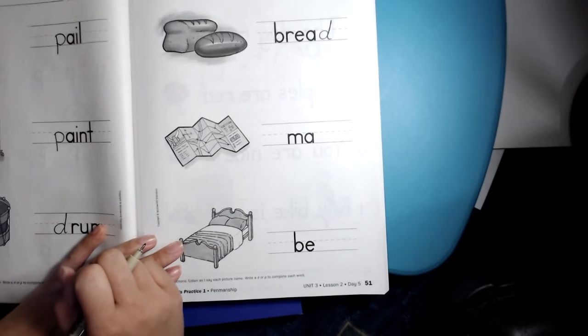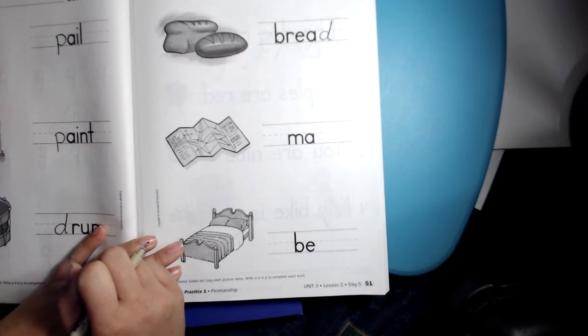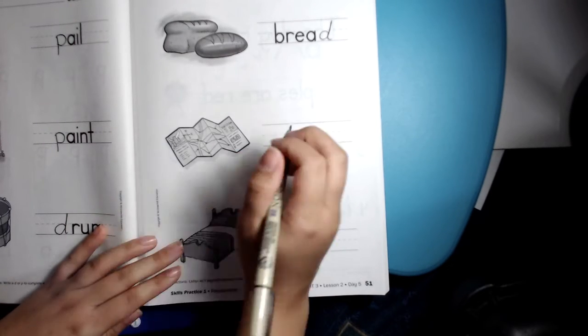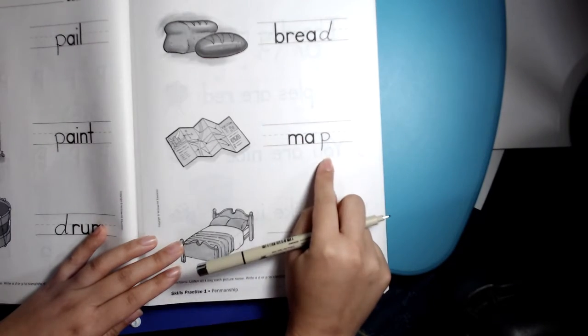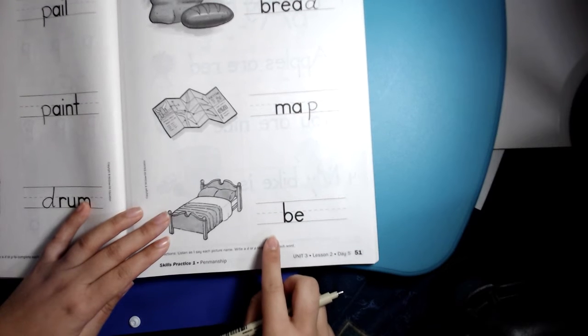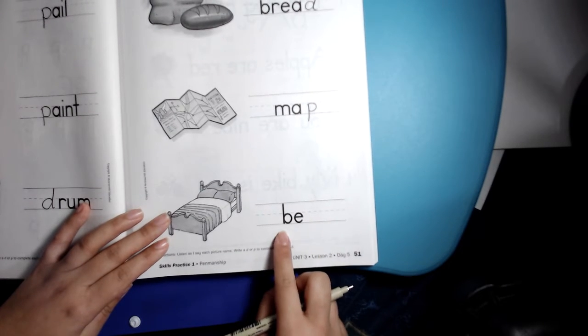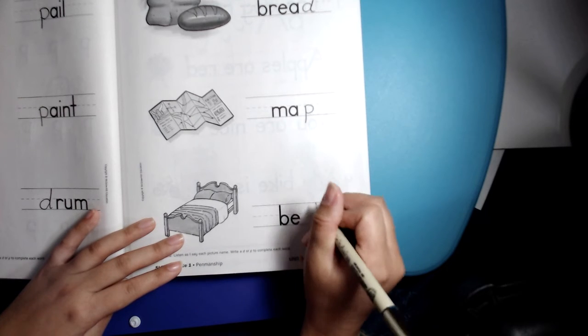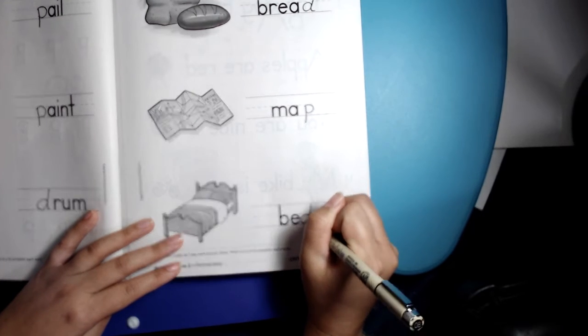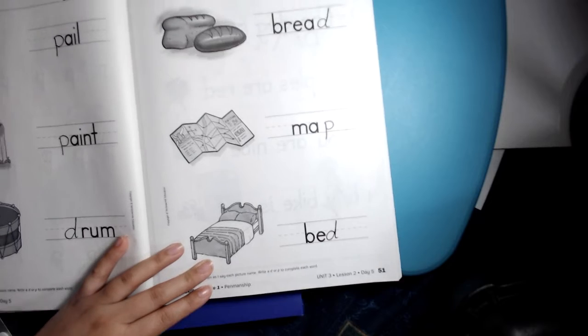What sound do you hear at the end of map? P. So I write the letter P for the end of map. What about when I say bed, bed, bed? D. So I write the letter D at the end of bed.